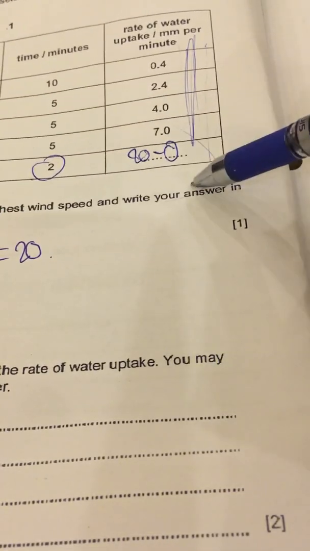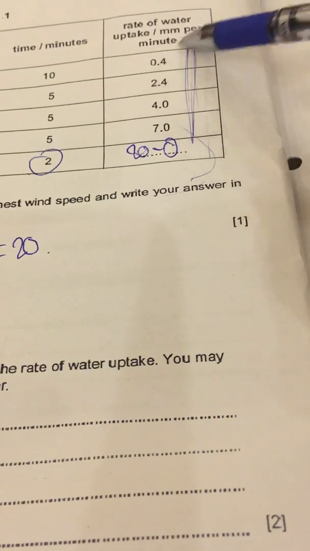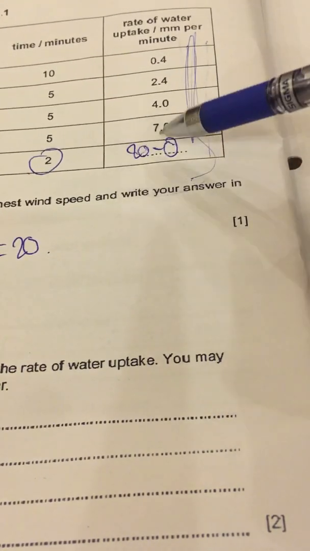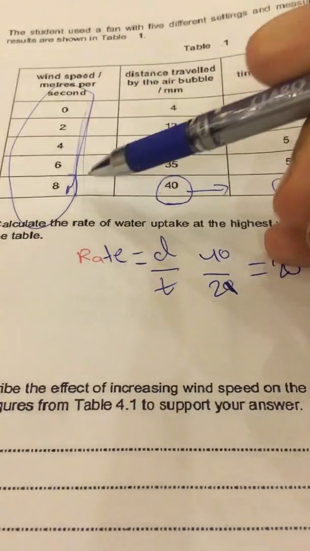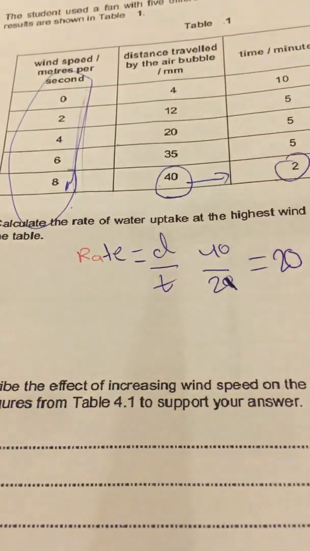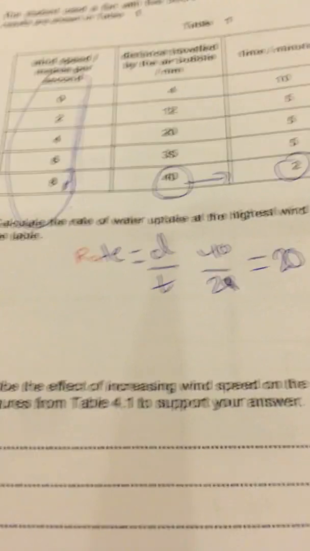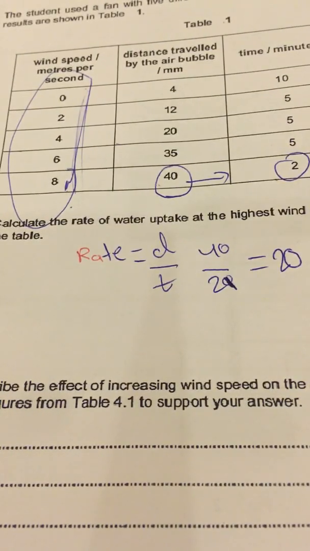The rate increases from 0.4 with no wind to 20. The rate becomes 20 when the speed of the fan is 8. So we have 2 marks here. The first mark is about the correlation, whether it is inversely or directly proportional. So it is directly proportional.